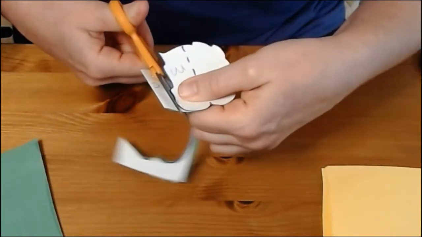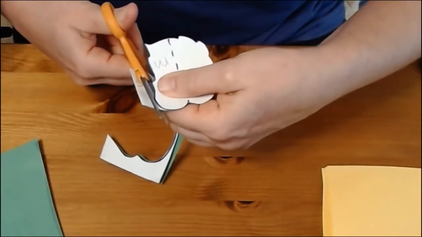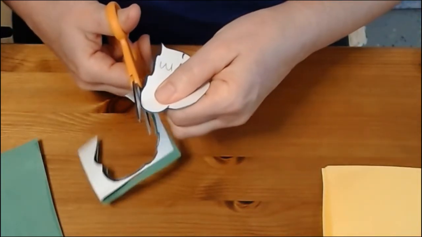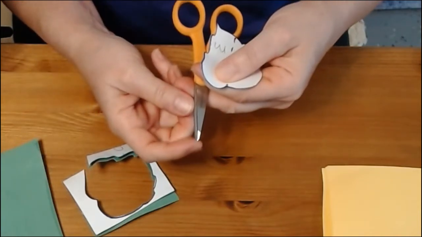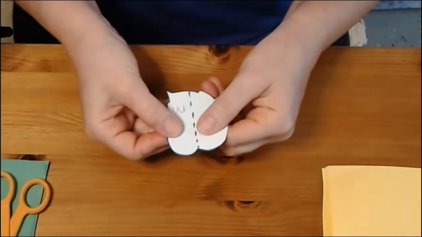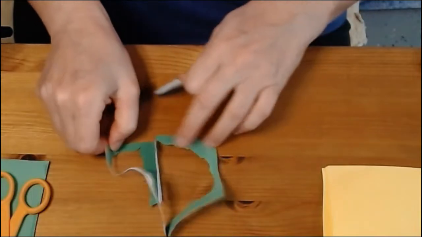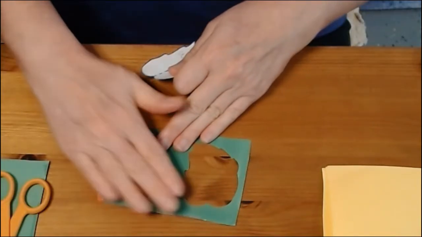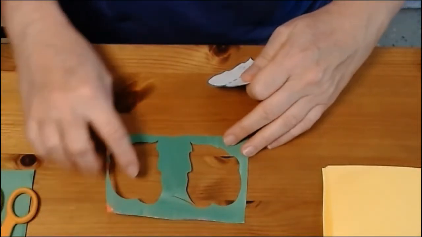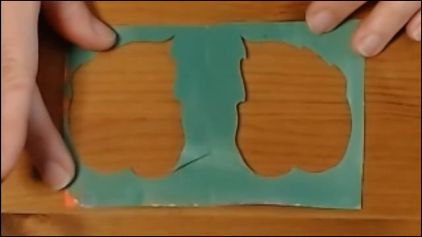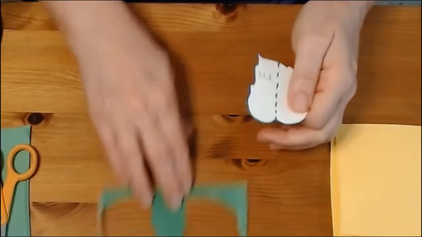Now I know I'm using a very pointy scissor. This is more of an adult scissor, so make sure you're using your safety scissors that aren't pointy at the tip. And now, because I folded my paper in half, and I cut the same thing, look, if you just look at these two empty spaces, they are symmetrical. Pretty cool, right?